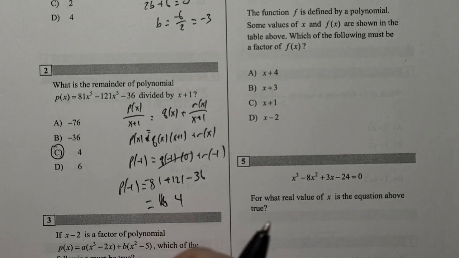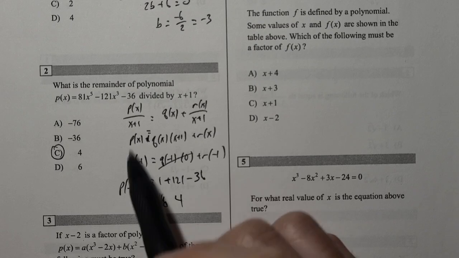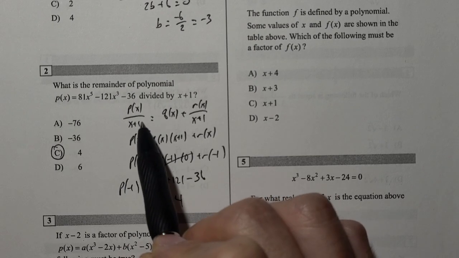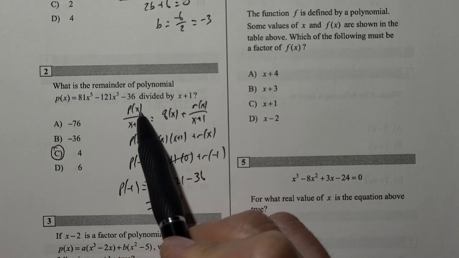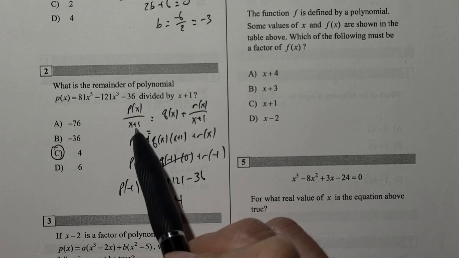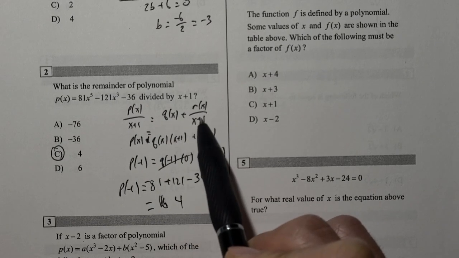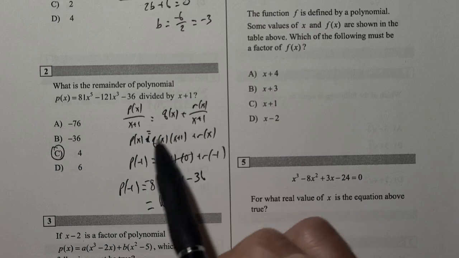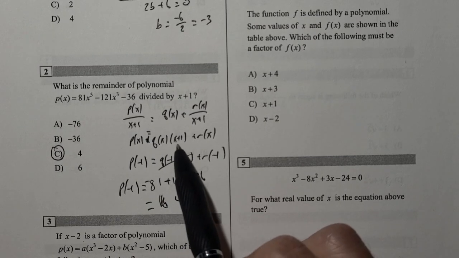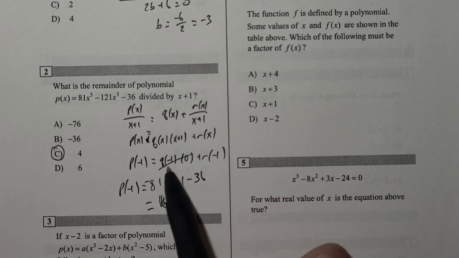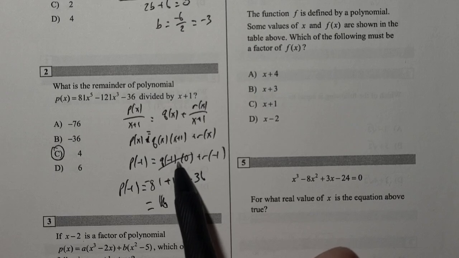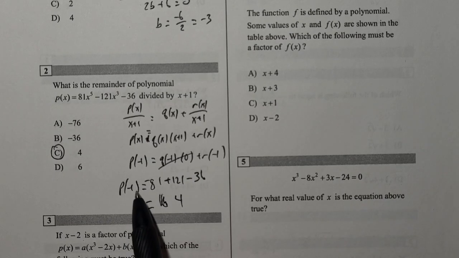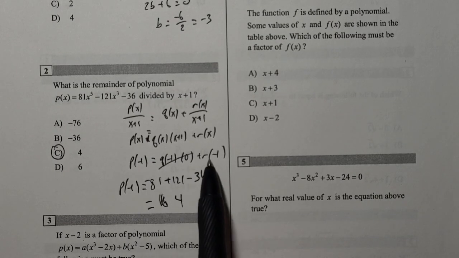Okay, so this is the quick way to do it, using the remainder theorem, which tells us, and this is how I understand it: if you divide a polynomial by something, you'll have some quotient and some remainder. This is exactly what's happening. Then you just multiply both sides by x plus 1, and you see that if x is negative 1, this term would go away over here. And then what's remaining is your remainder.